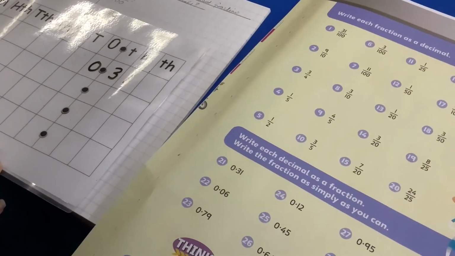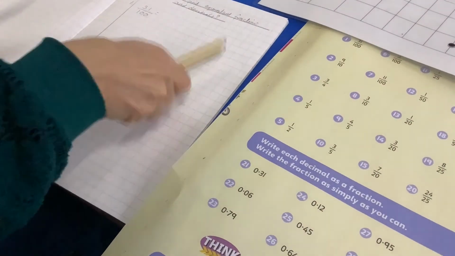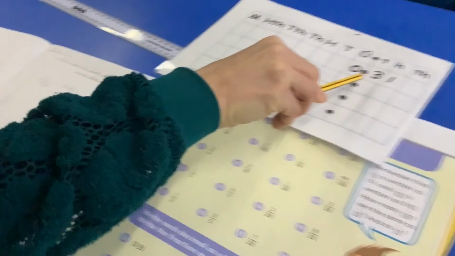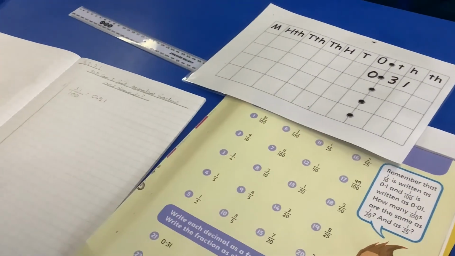This is how it looks as a decimal. We started thinking about it in yesterday's lesson. So the first one there, be really careful with place value. Okay, so it's 31, so 3/10 and 1/100. Be very, very careful with your place value.